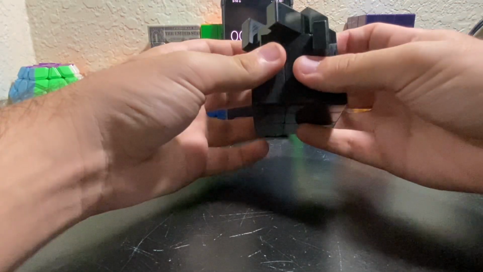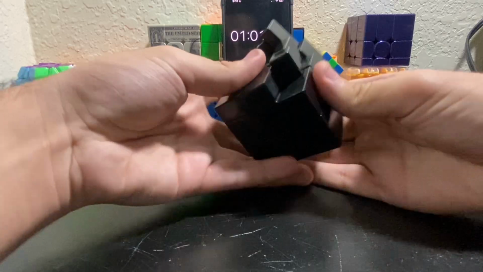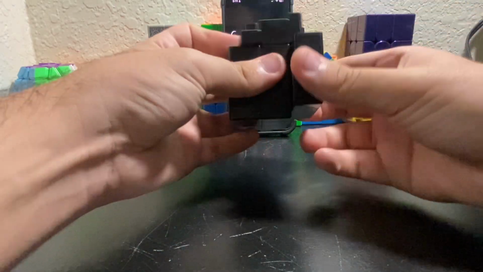So yeah, pretty good time so far. We're only at a minute. I don't know why I said minute so weird right there. So pretty good time. I do not remember what my fastest mirror cube time is.